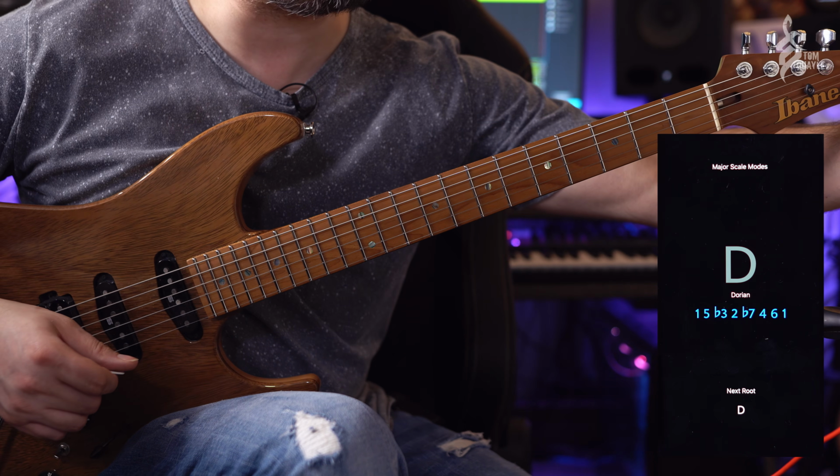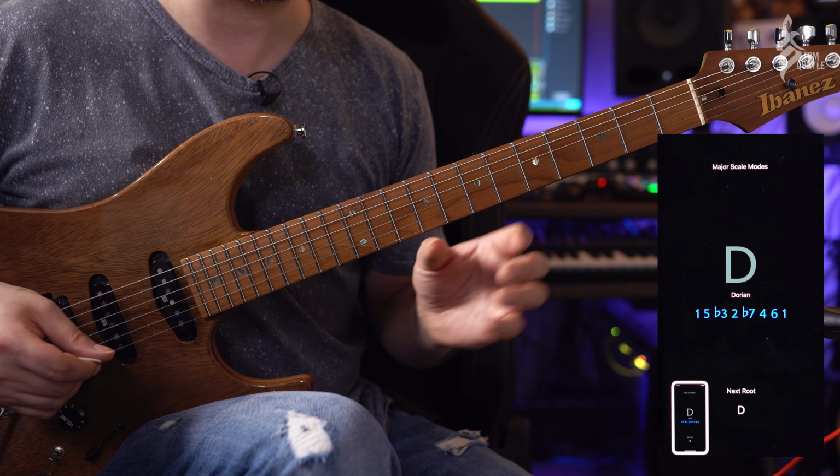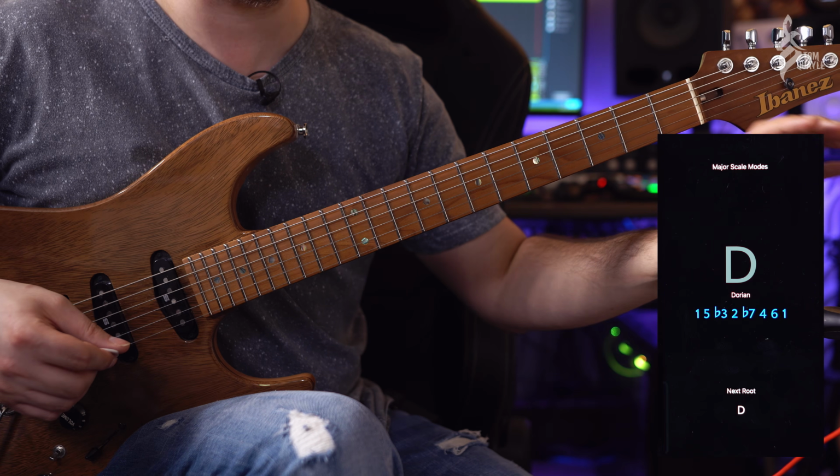Again, I could screen capture that if I really like it, or take a screenshot of it. That's now a phrase that I can go away and learn. And I can rearrange this phrase in multiple different ways.